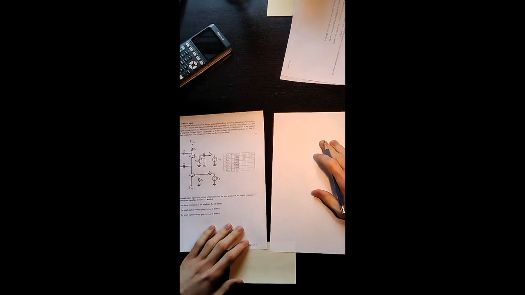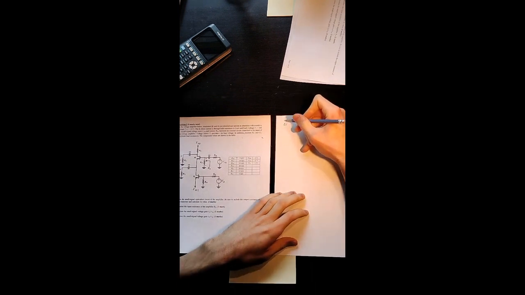Draw the small signal equivalent circuit of the amplifier. Be sure to include the output resistance of each transistor and calculate its value. Aha. I see. Okay. No problem. Draw the small signal equivalent circuit of the amplifier. So what do we have?